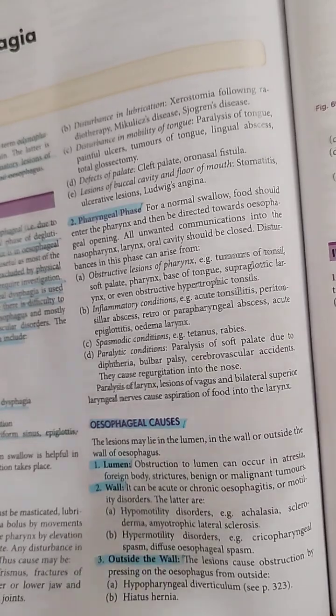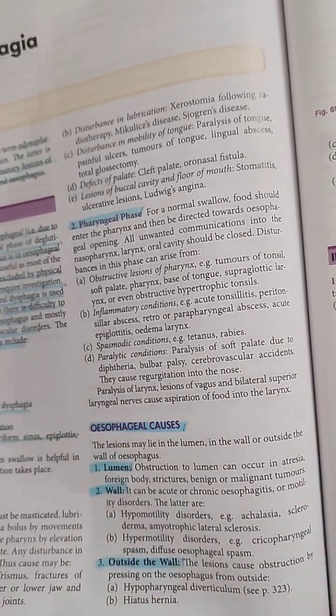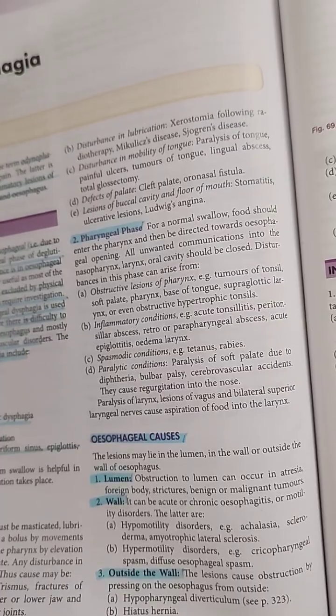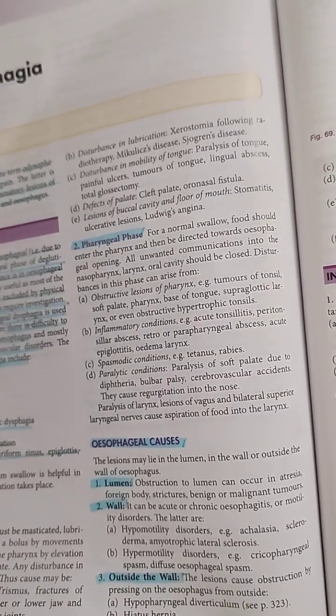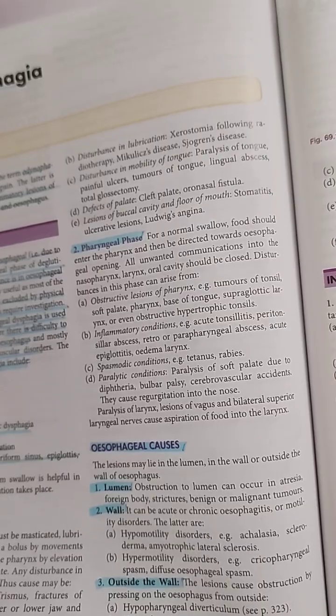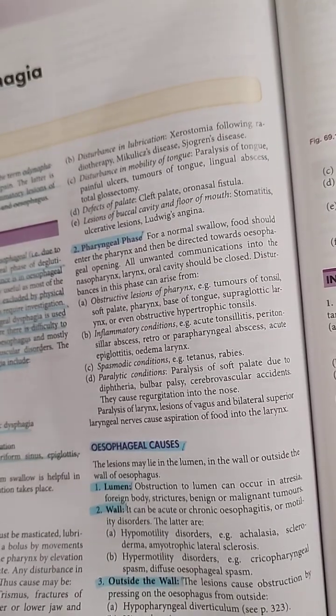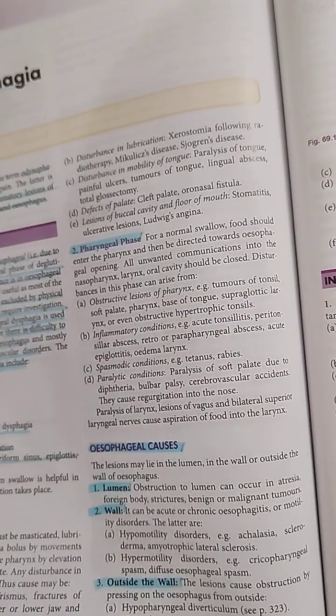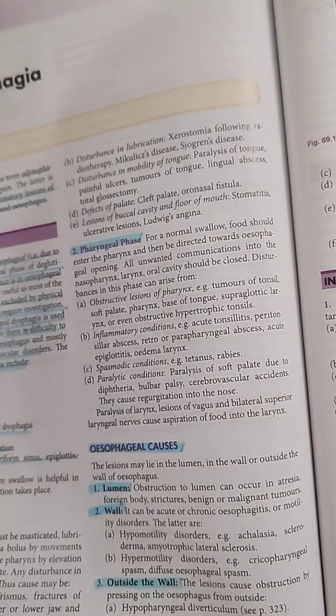Next is the pharyngeal phase. Pharyngeal phase means for a normal swallow, the food should enter the pharynx, then it should be directed towards the esophageal opening. So, for that, all the unwanted communications into the nasopharynx, the larynx and the oral cavity should be closed. So if there is any disturbance in this phase, this will lead to a defect.